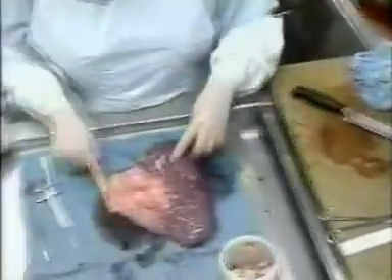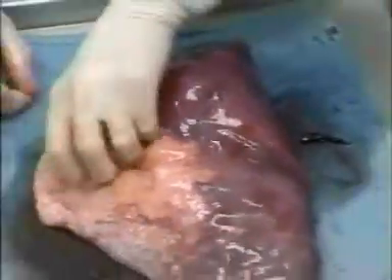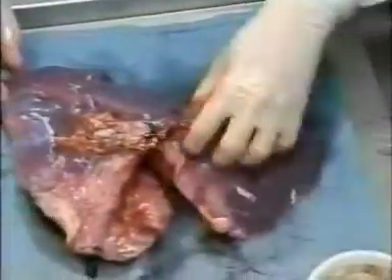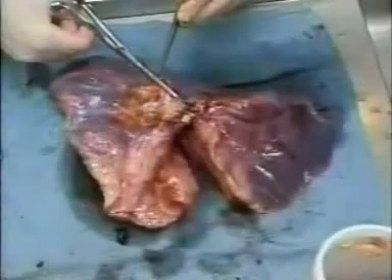This is the right lung. You can tell that it's the right lung because it has 3 lobes, 1, 2, and 3. The left lung normally will have 2. Sometimes you can find multiple lobes in both lungs. Sometimes up to 5 separate lobes may be seen.